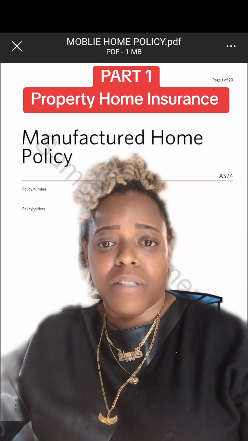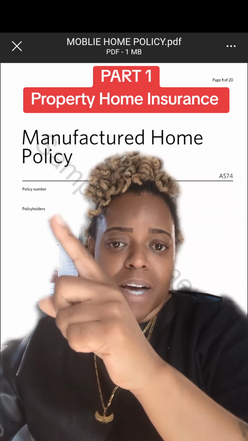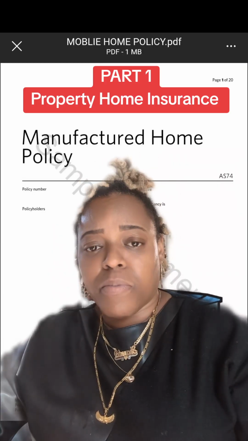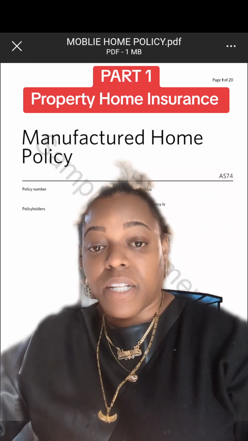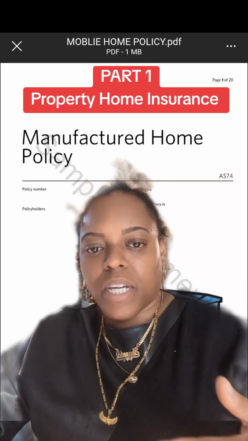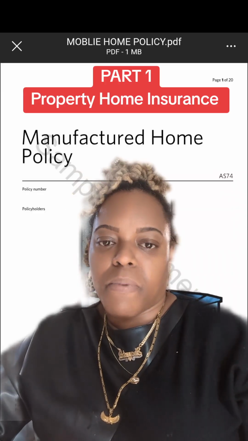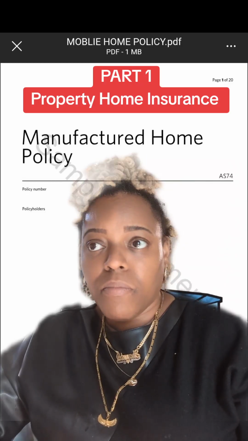That's what the dec page is. It's going to have your policy number, and the policyholders, you, your husband, or you and your sister, whoever is on the policy, right? The effective date, if it's today, is for a year, so it'll expire next year at this time, then they'll call you to renew your policy, right?